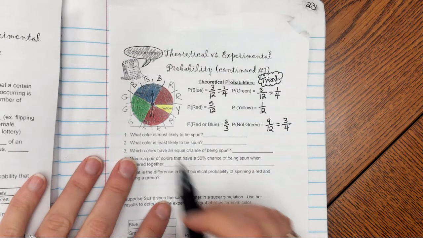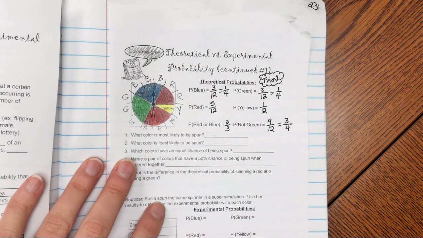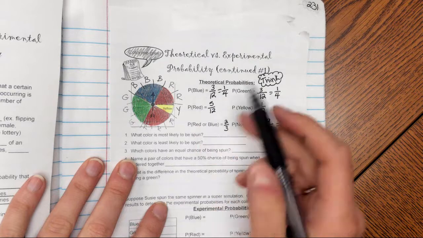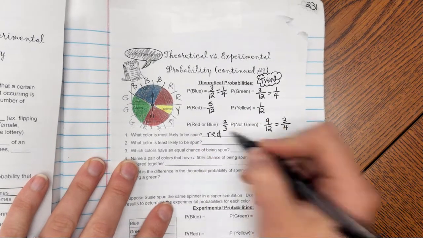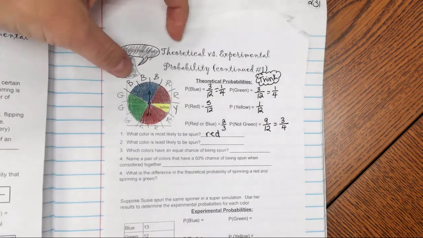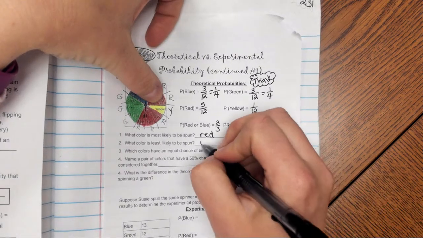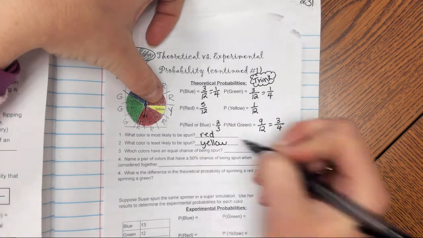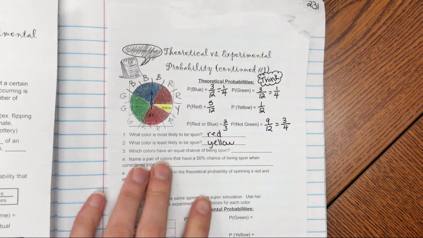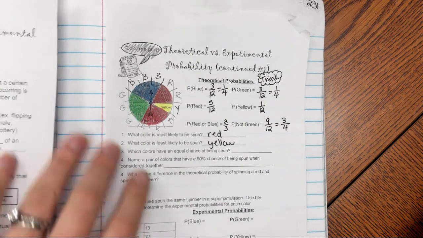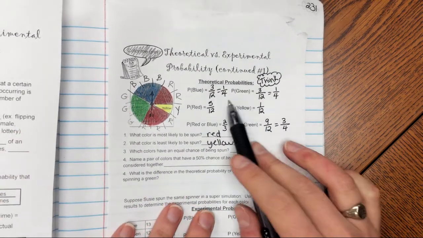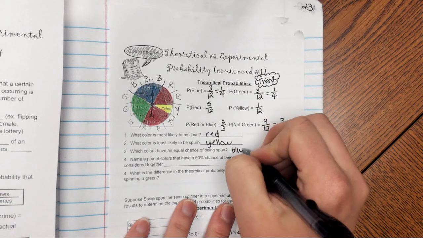All right, which color is most likely to be spun? Well, this is the one that has the highest probability, and in our case, that would be red. Which color is least likely to be spun? This is the one with the least amount of sections, and in this case, that would be yellow. Which colors have an equal chance of being spun? Well, in this particular spinner, both blue and green have a probability of 1/4. So that would be blue and green.